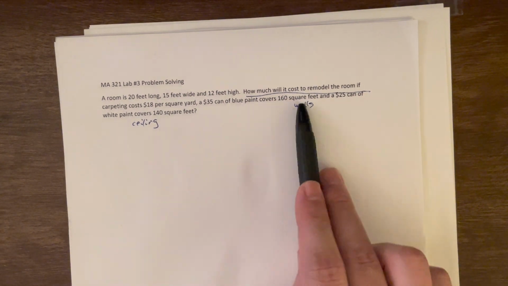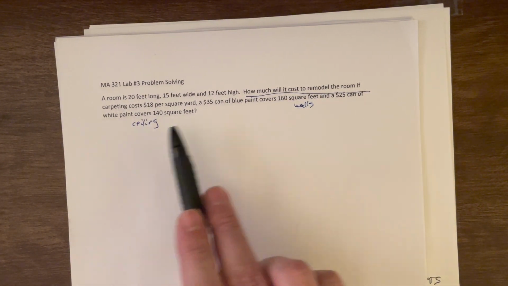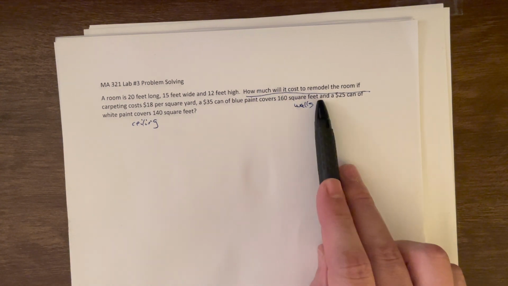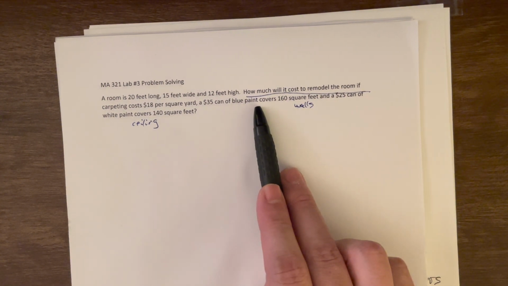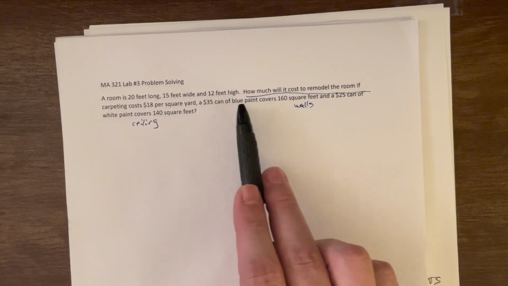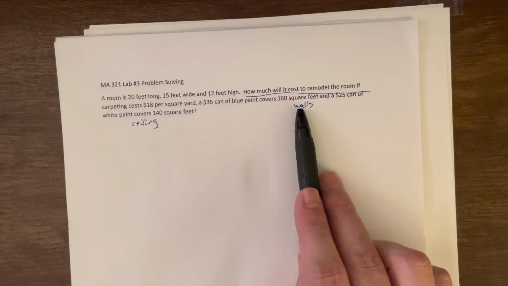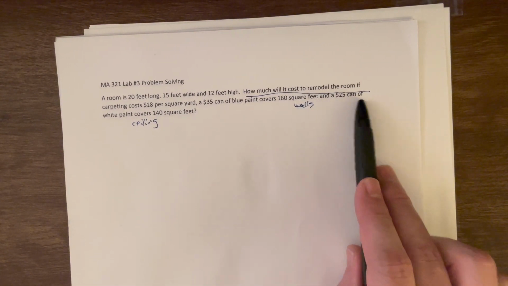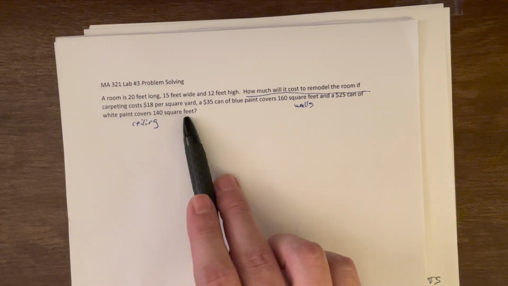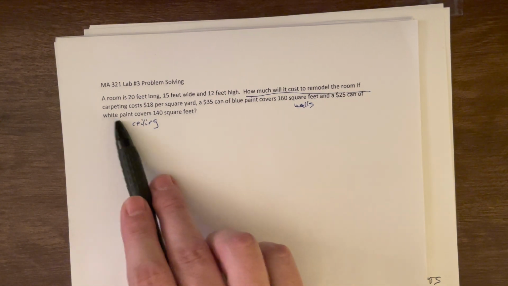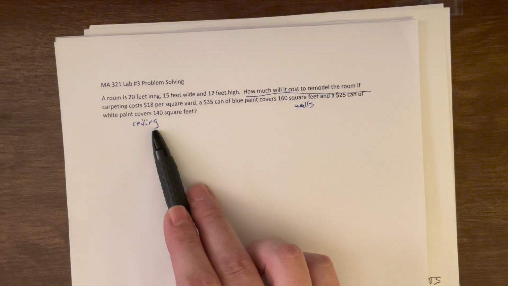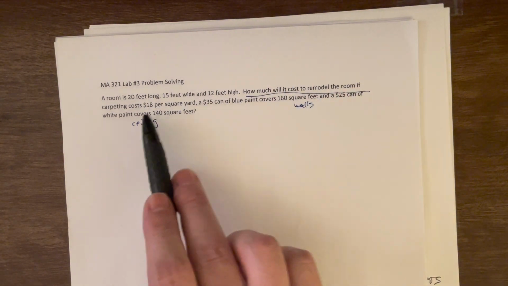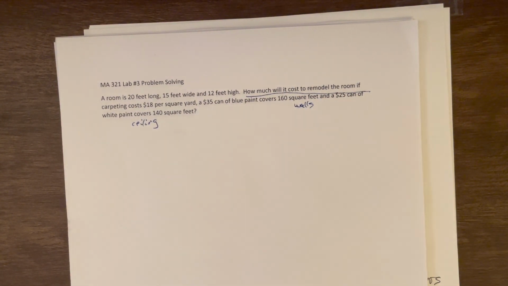And this is where I just had to add a little bit. We mentioned this in class. We've got a $35 can of blue paint, covers 160 square feet. And in my updated version of this, I made it clear we're using the blue paint to paint the 4 walls, and then we've got a $25 can of white paint that covers 100 square feet, and we're using the white paint to paint the ceiling. So how much will it cost in total to remodel this room with these circumstances?